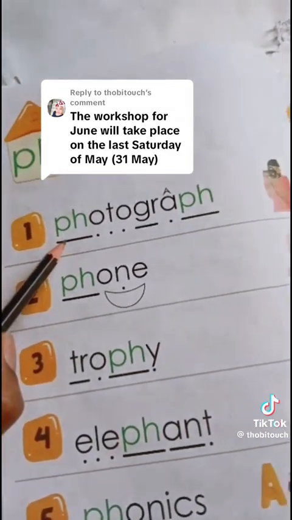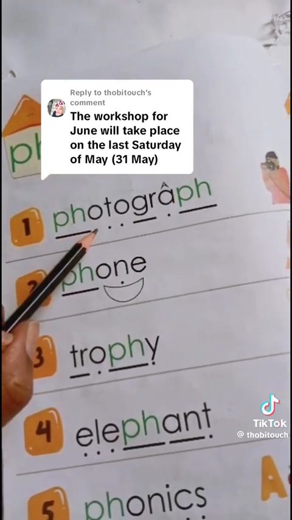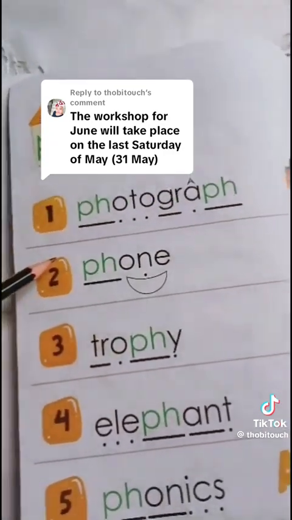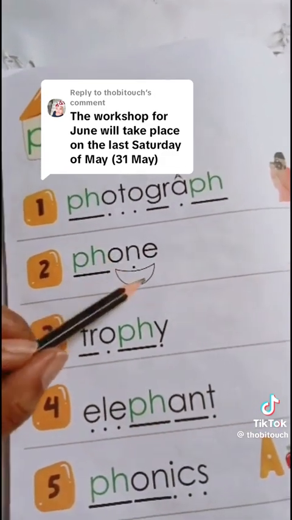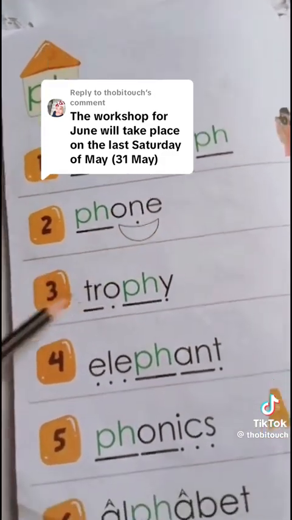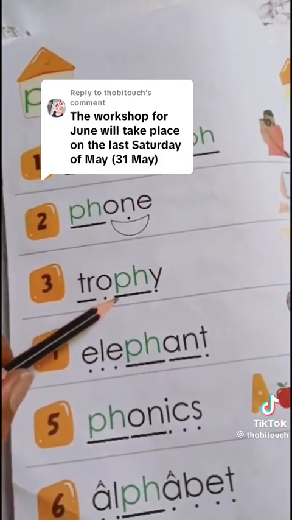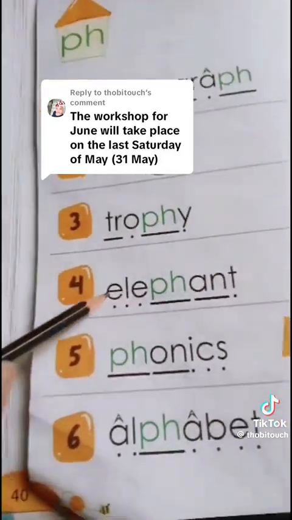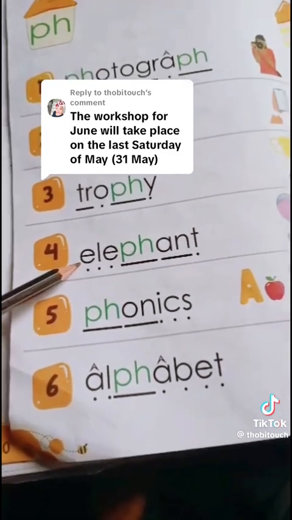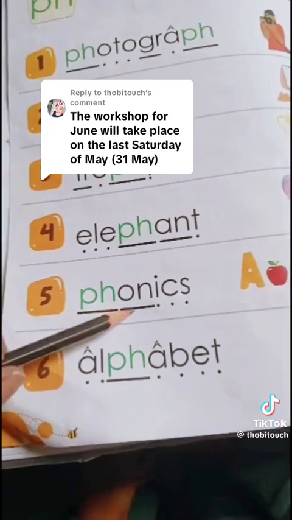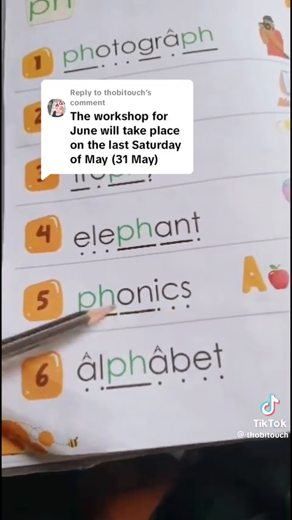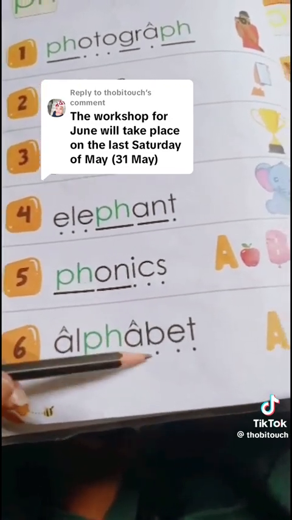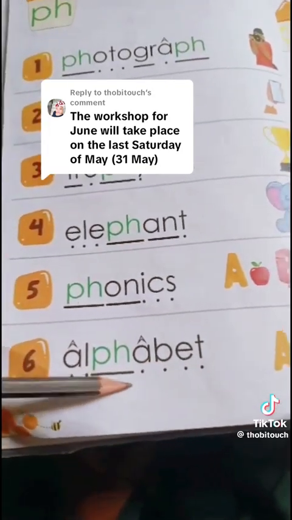So I'm going to help you with the sounds. You give me the word. F. O. T. O. Gr. A. F. Photograph. Good. F. O. N. Phone. Good. Tr. O. F. E. Trophy. This one, you know this word. I don't need to give you the sounds. Elephant. Good. F. On. E. K. S. Phonics. A. L. F. A. B. E. T. Alphabet. Nice.